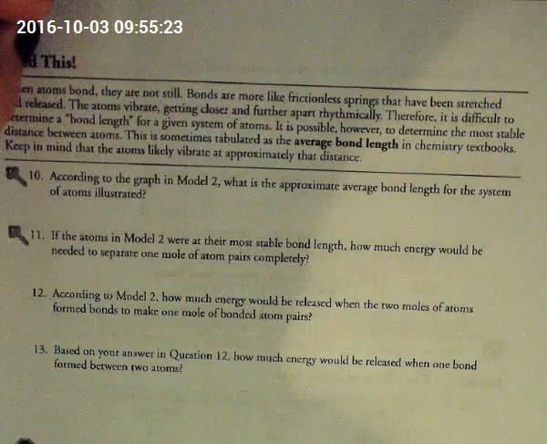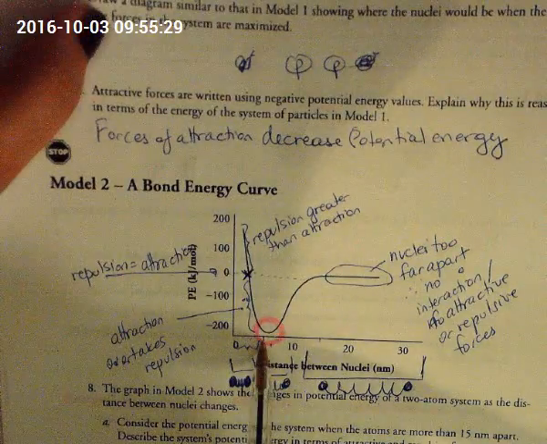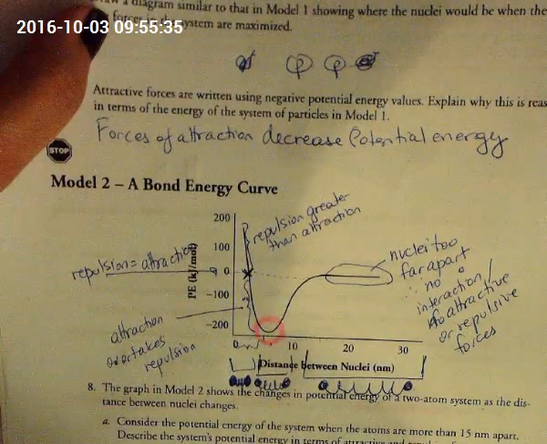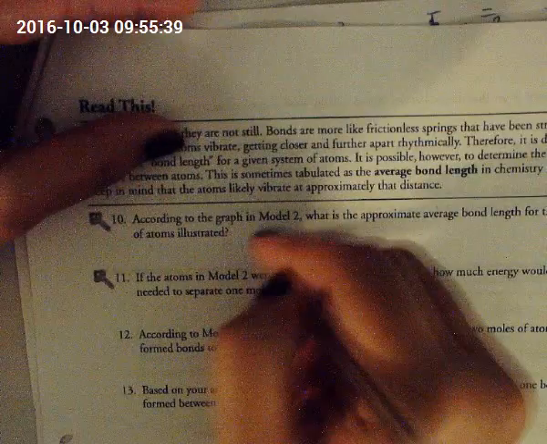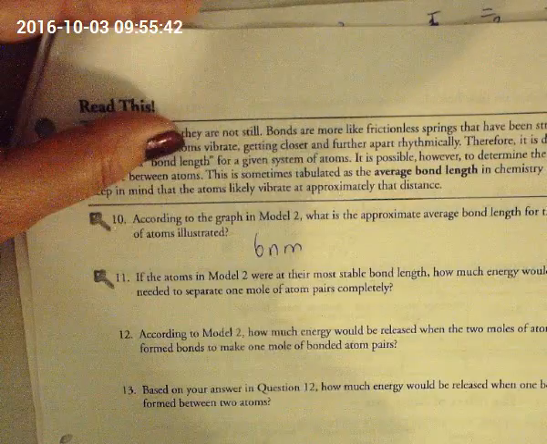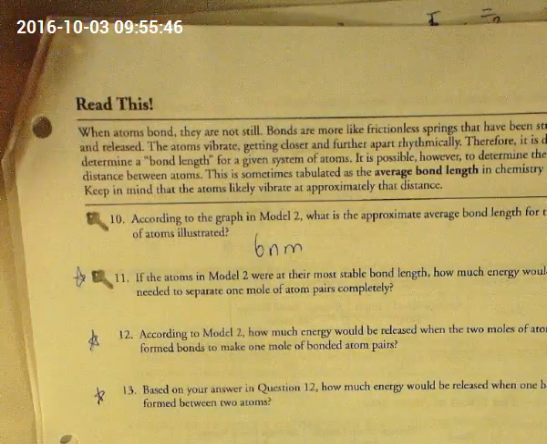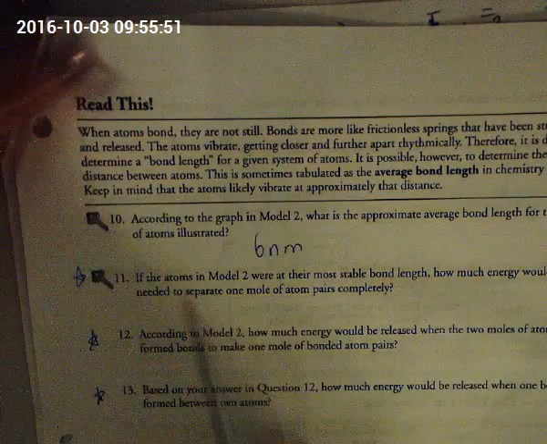Question 10 is asking now, according to the graph in Model 2, what's the approximate bond length for the system of atoms illustrated? All right. So what do you think is the approximate bond length here? Well, it's just a little bit to the right of the halfway point, right? So what would you call that? About 6 nanometers? Okay, I would call that about 6 nanometers. In questions 11, 12, and 13, we had a tough time first period figuring out what the heck they wanted. So let's see if we can rationalize that together now.